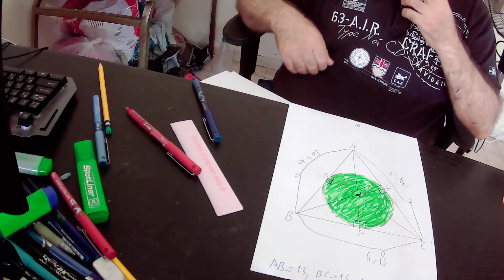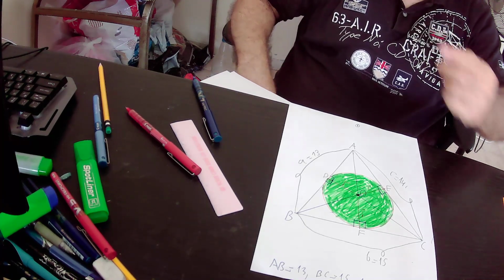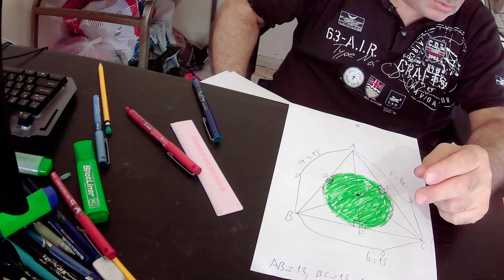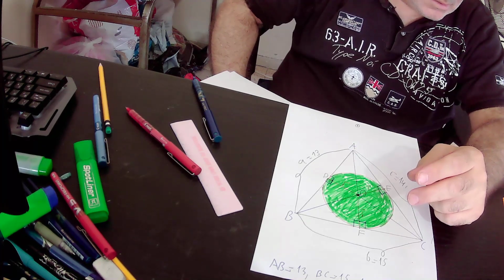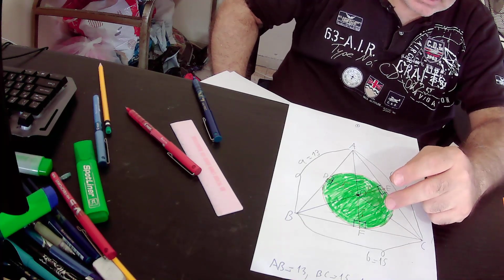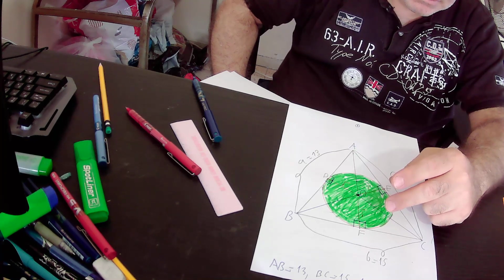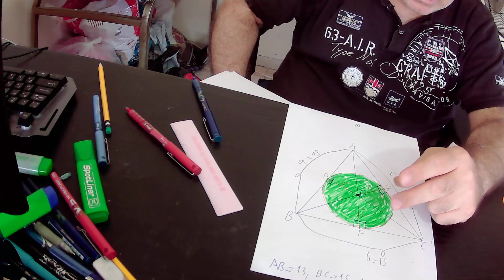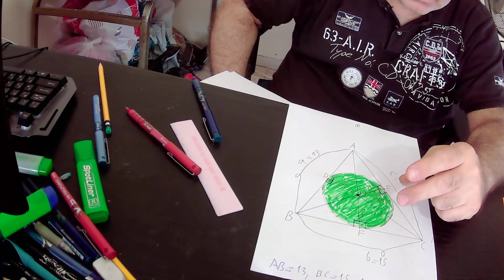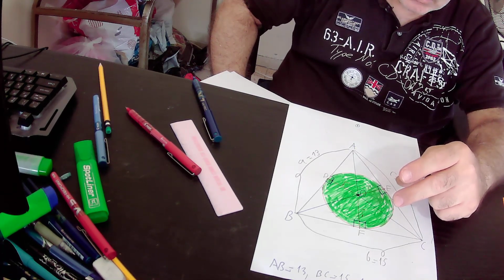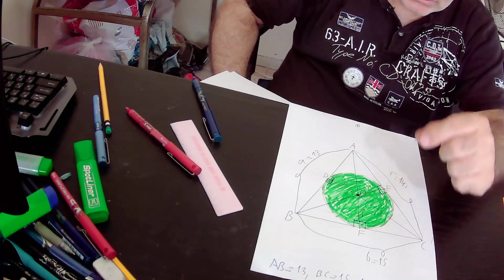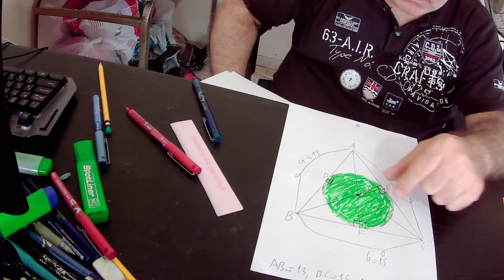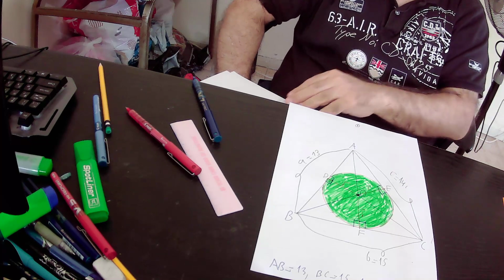So we can find the radius of the green circle by the equality that states that the area of triangle ABC, 84 units, equals the sum of the areas of the three small triangles.